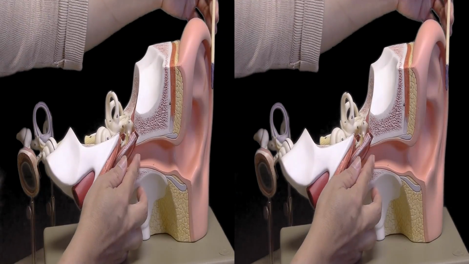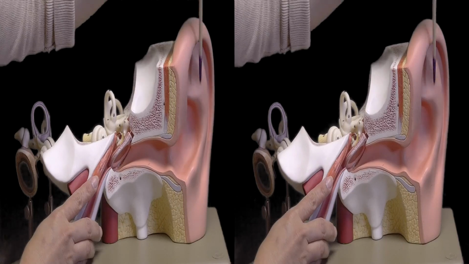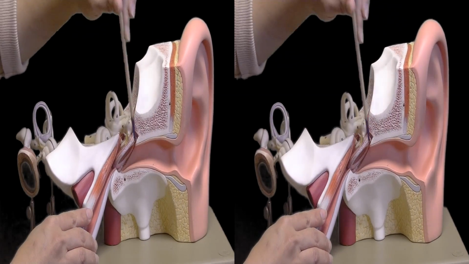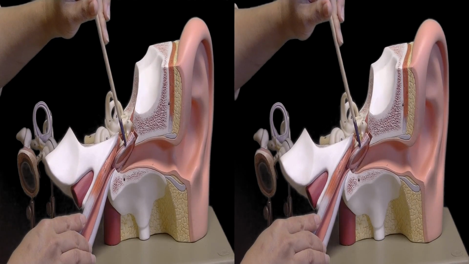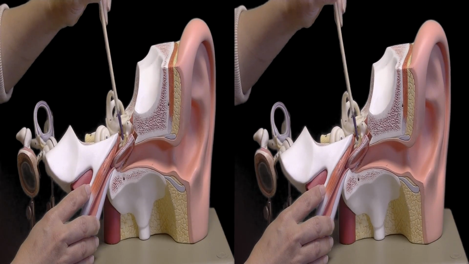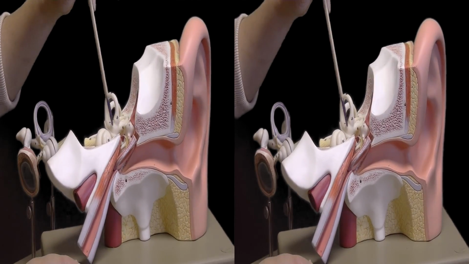External ear, here to here, includes the auricle, external auditory canal, tympanic membrane. Middle ear: auditory ossicles, three bones, malleus, incus, and stapes.